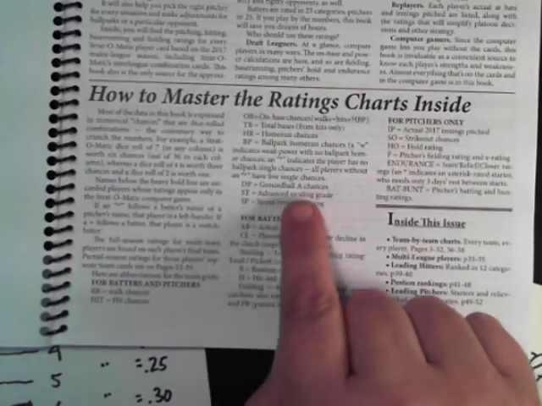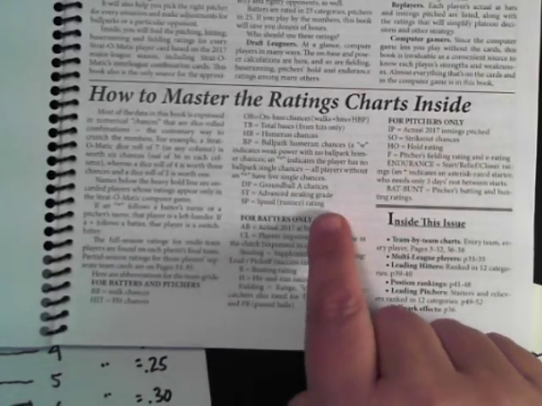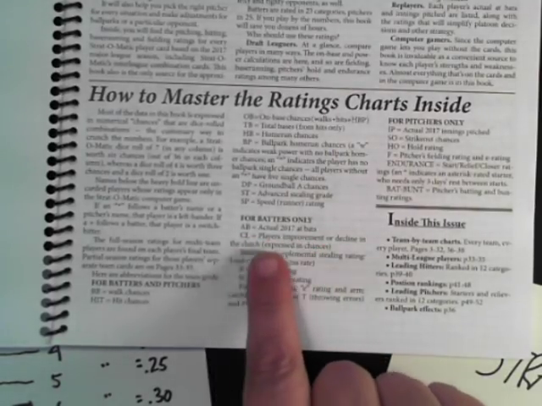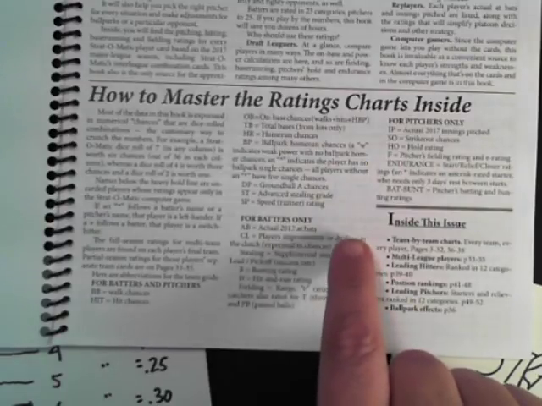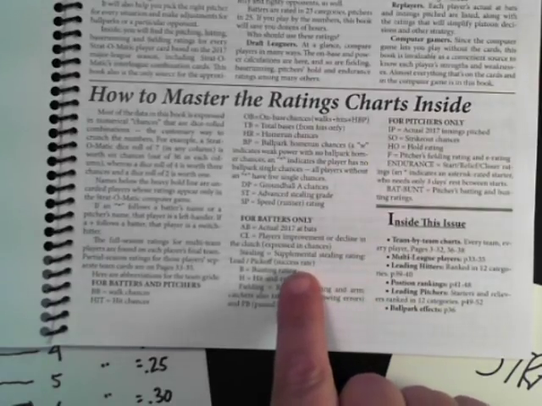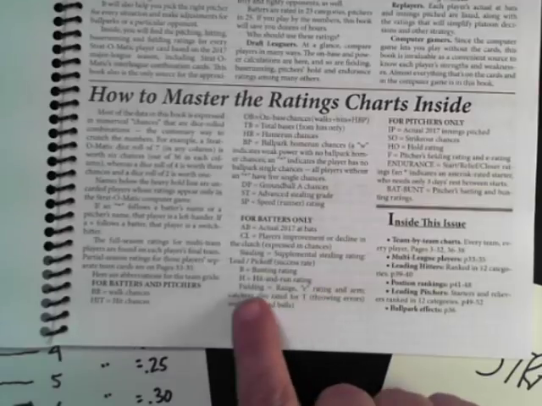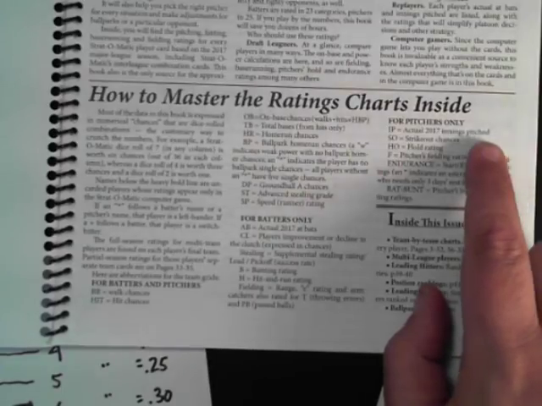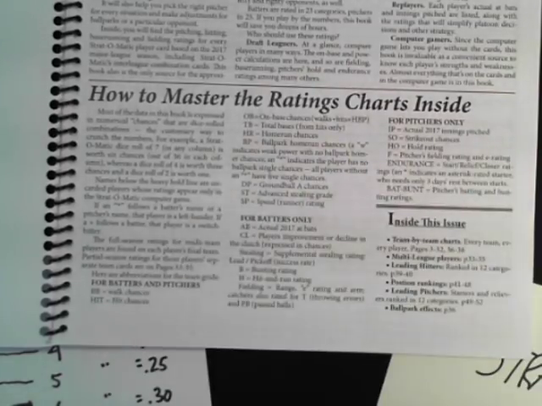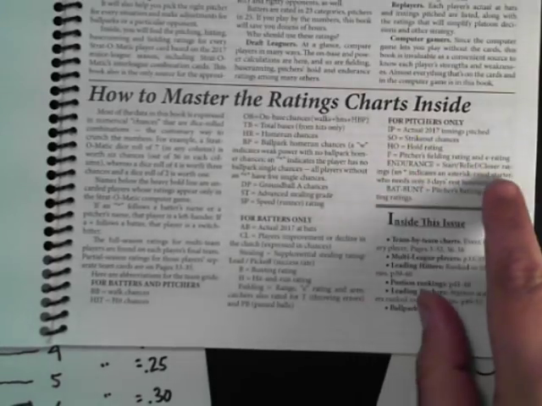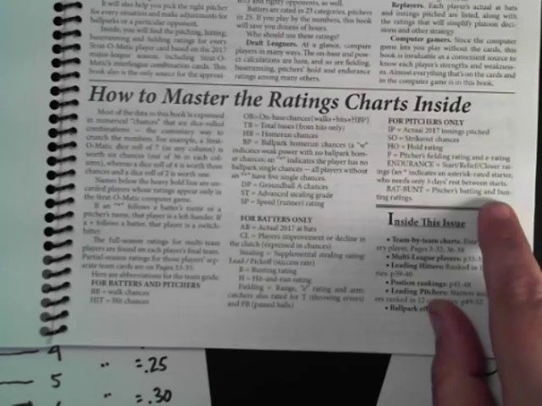DP, ground ball A's. ST, advanced stealing grades. SP, runner rating. For batters only, actual 2017 at-bats, clutch performance, which I've got on mine. Stealing, supplemental stealing rating, lead and pick off success rate, bunting rating, hit and run rating, fielding, so they've got that all in one place. And for pitchers only, innings pitched in 2017, strikeout chances, and we'll get to chances as opposed to percentage here in just a moment. HO, hold rating, F, pitchers field rating and E rating, endurance, and also batting and bunting ratings.